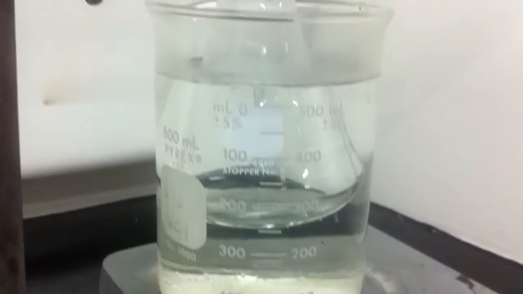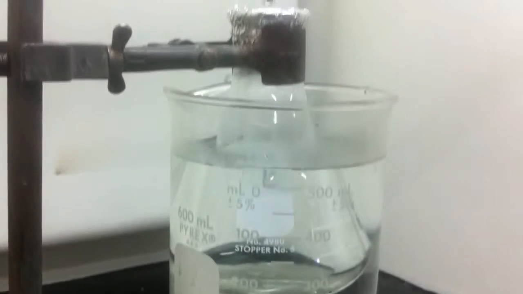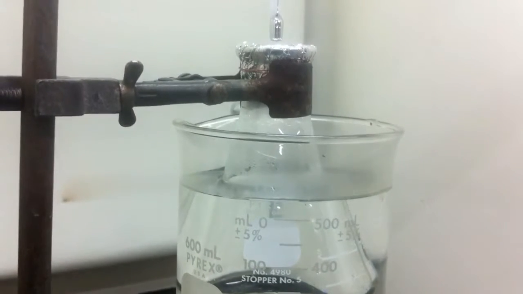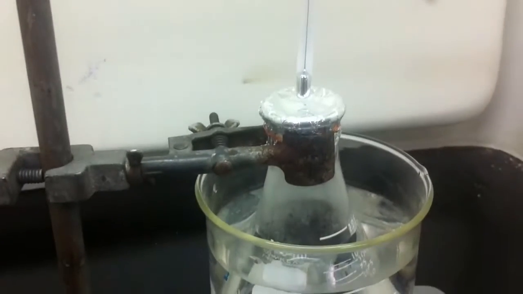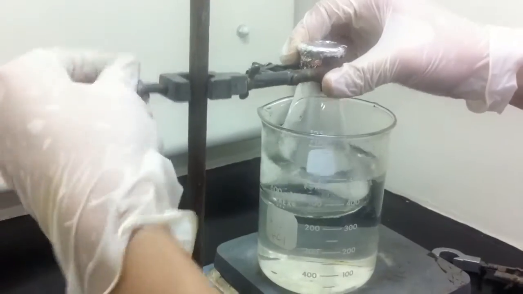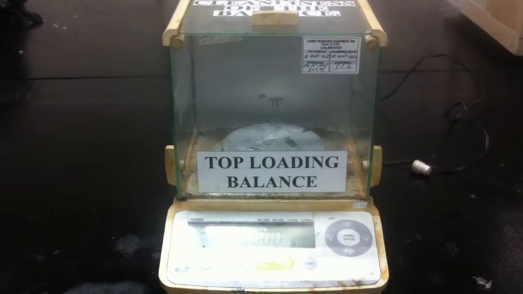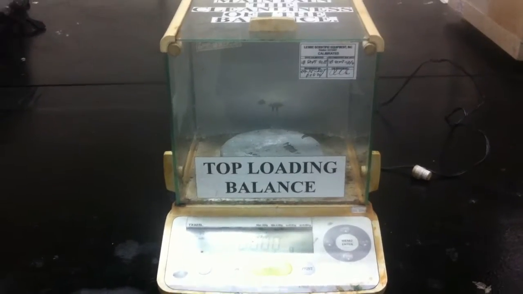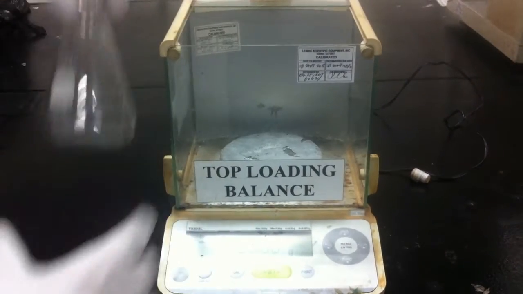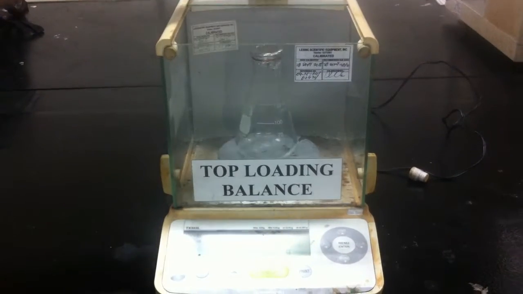Bring the water bath to a gentle boil for about 10 minutes or until all the liquid has evaporated. Once all the liquid has evaporated, record the temperature reading. Remove the flask from the water and allow to cool down. When the flask has returned to room temperature and is completely dry outside, weigh it using the analytical balance.